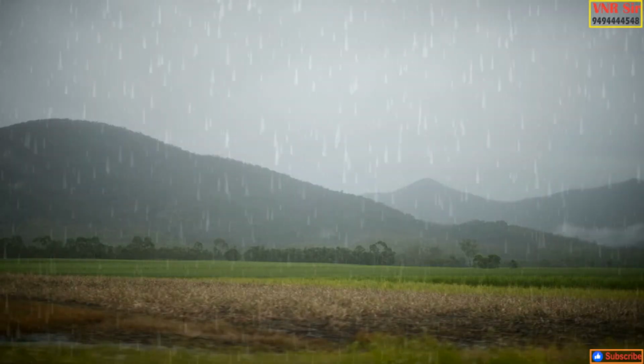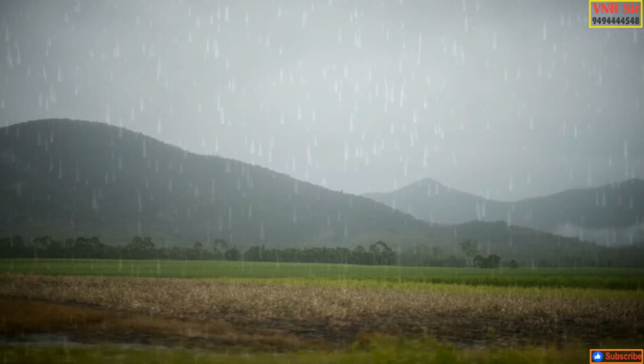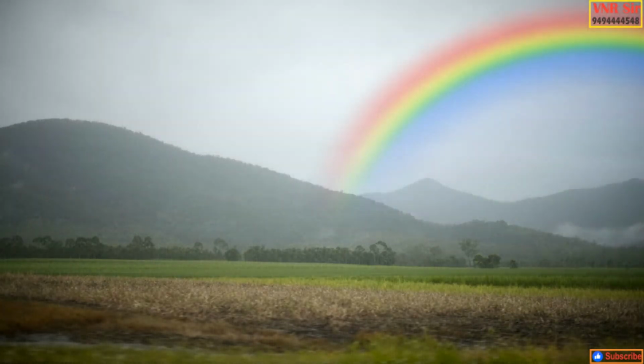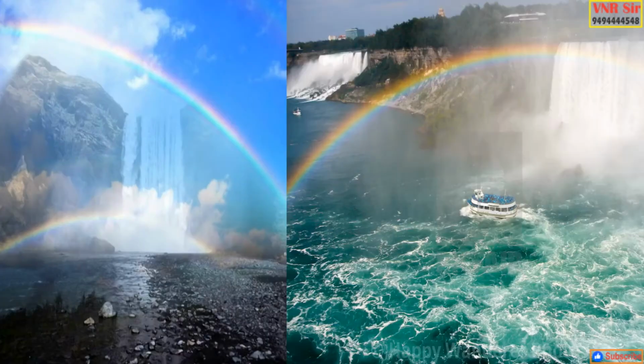When do we see a rainbow? We see it in the presence of sunlight just after a rain or shower. And we see it near water fountains and near waterfalls also.